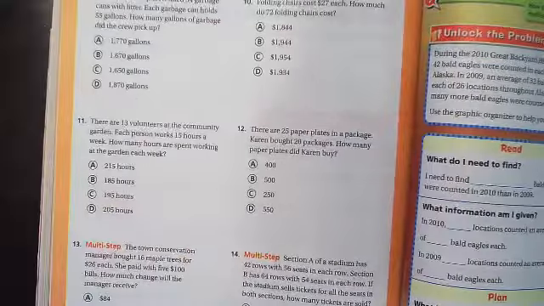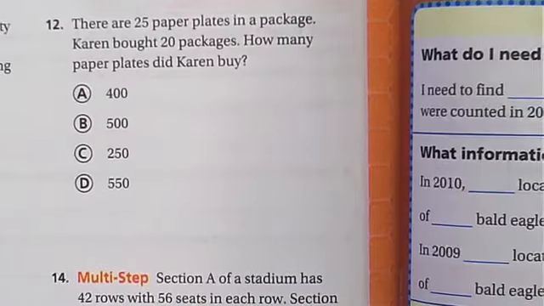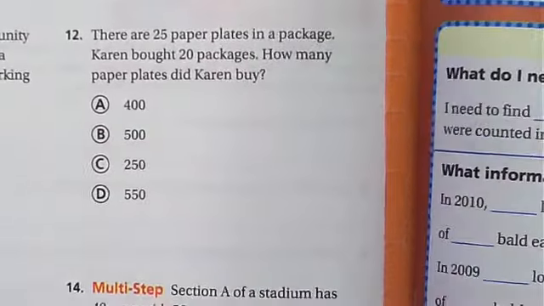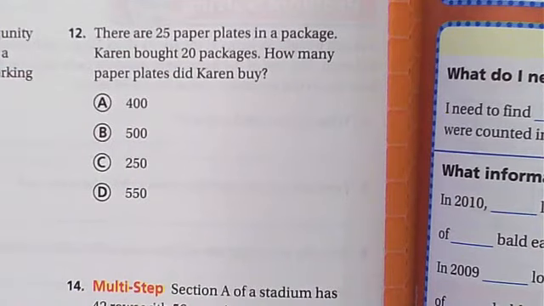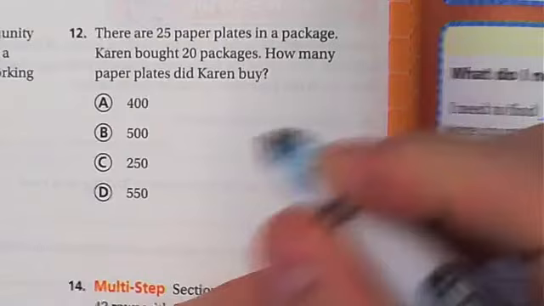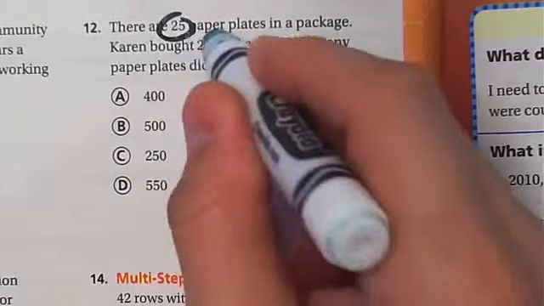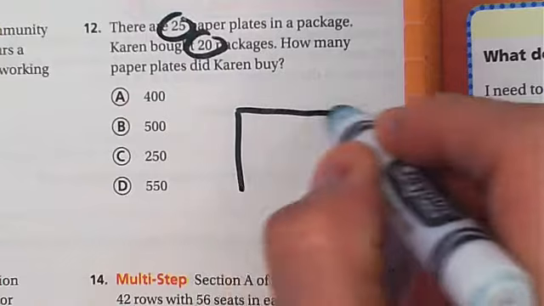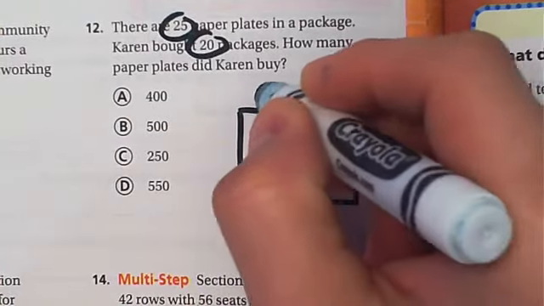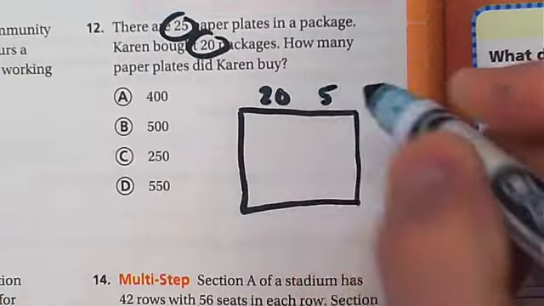Back page. We'll do one real fast. I'll do number 12. So let's go to number 12. I'm going to get a clean page right here. So number 12. Okay. It says there are 25 paper plates in a package. Karen bought 20 plates. How many paper plates did Karen buy? So pretty simple multiplication here. I think I'm going to do the area model for this one. So we've got 25 with 20.